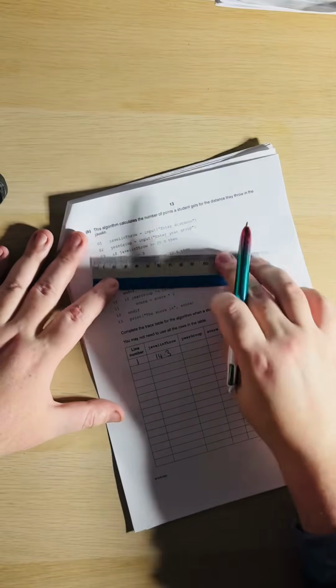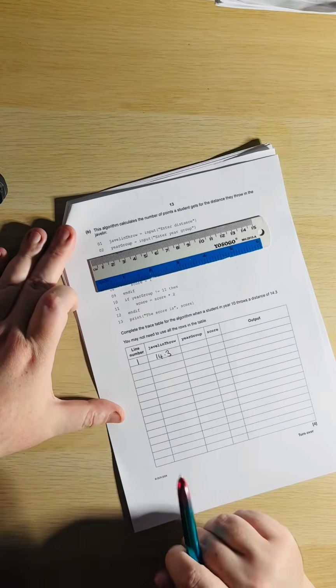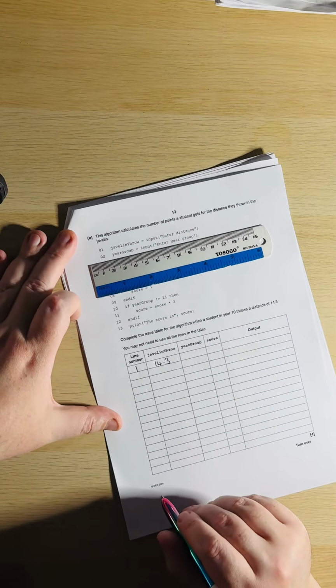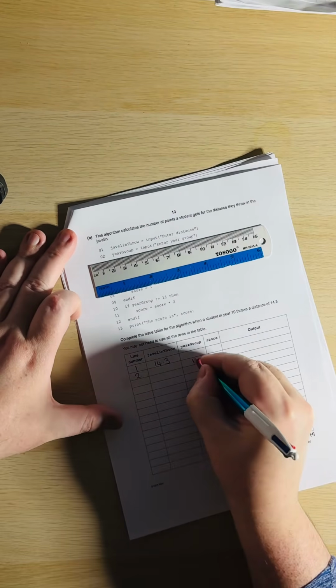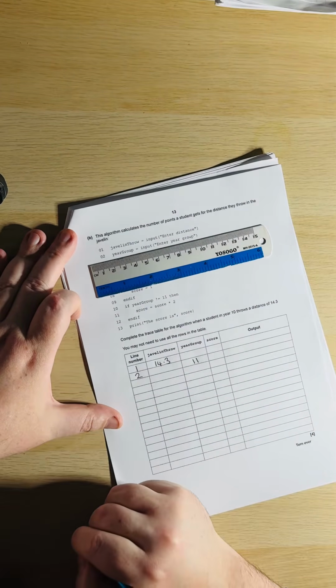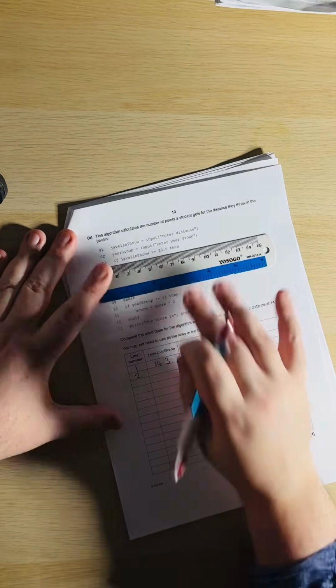Let me put my other ruler up there. So line 2, year group equals input, enter the year group. So line number 2, year group is 11. Score has not been entered. Output is not relevant. So we move down to line 3.